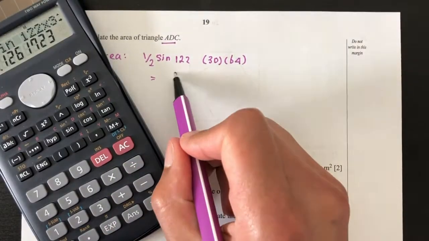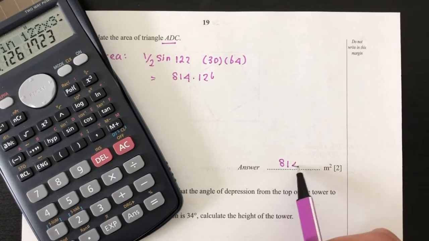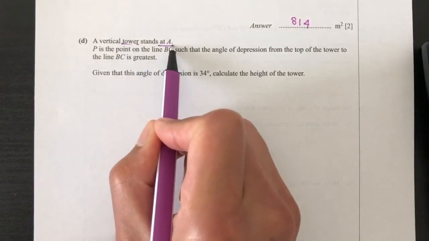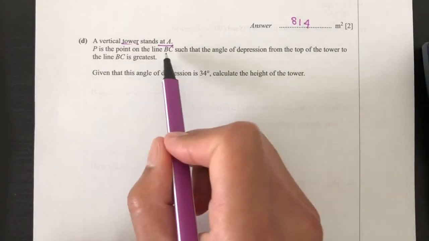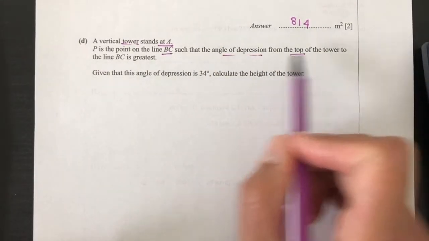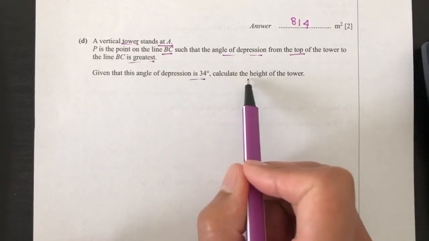That will be 14.126, so 3SF will be 814. Now for part D, it says a vertical tower stands at A. And then P is a point on the line BC such that the angle of depression from the top is the greatest. Given that the angle is 34, calculate the height of the tower.